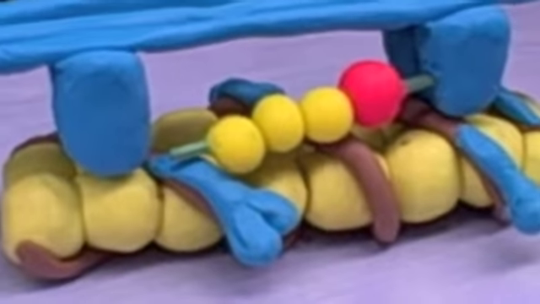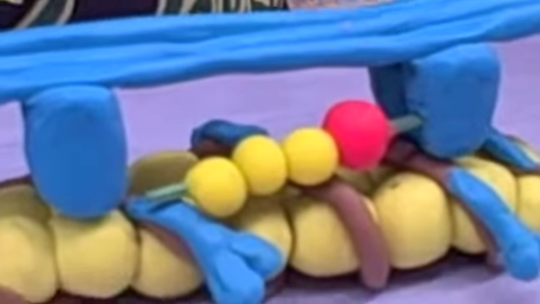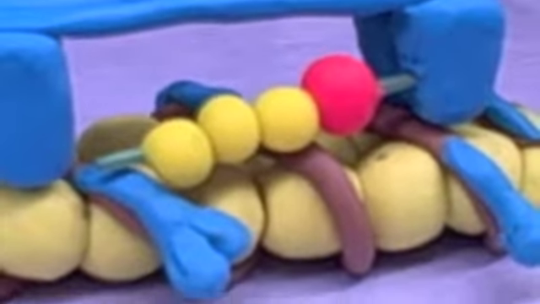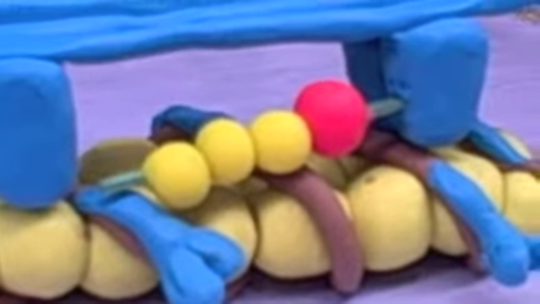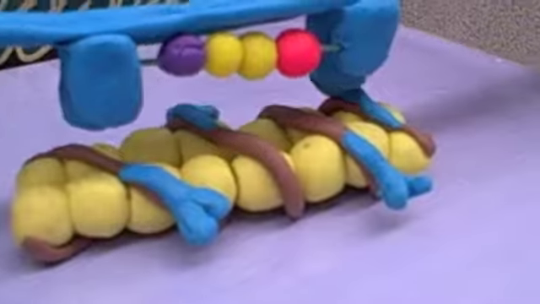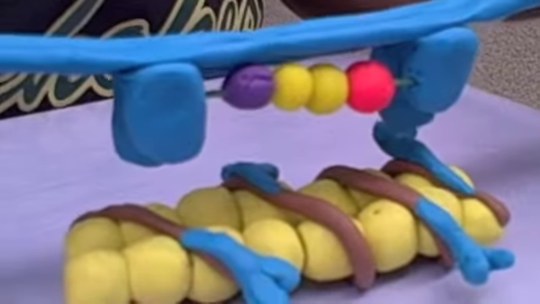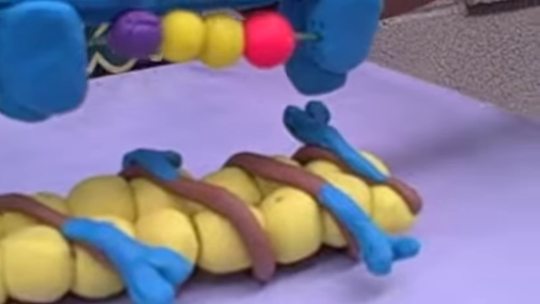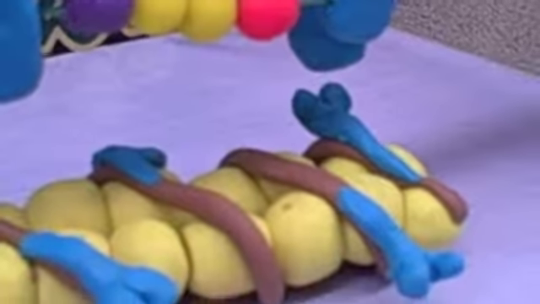The introduction of ATP causes the myosin heads to release the actin. Finally, the ATP is broken down into ADP and phosphate, which causes the myosin heads to move back, ready for another power stroke.